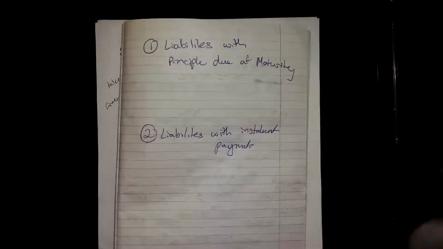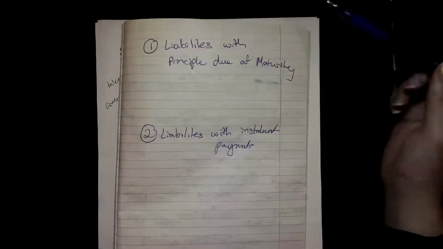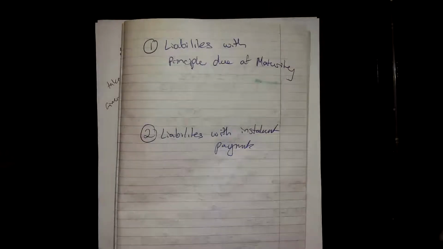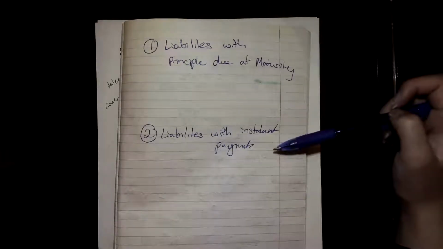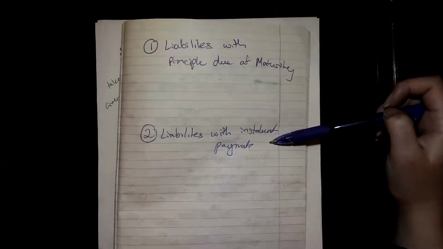Hi, everyone. Okay, so Chapter 10 talks about two different types of interest-bearing liabilities. We have liabilities with principal due at maturity, and we have liabilities with installment payments.